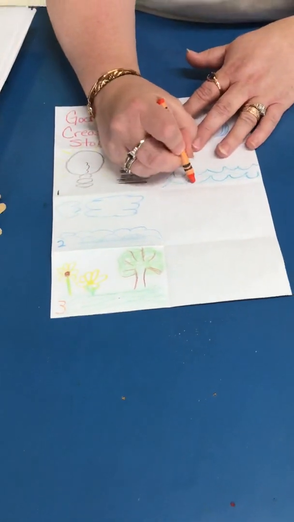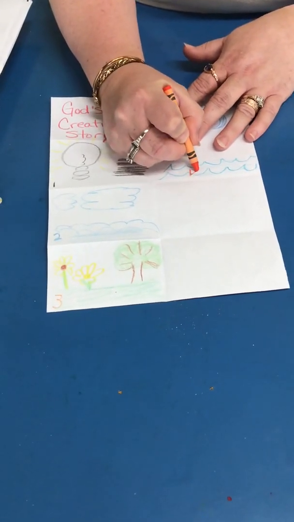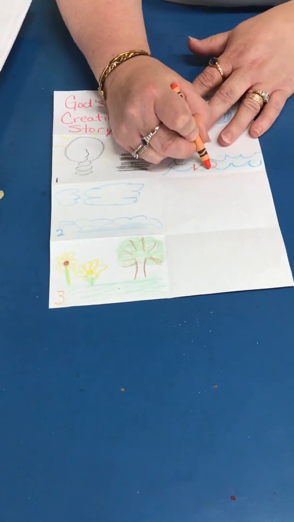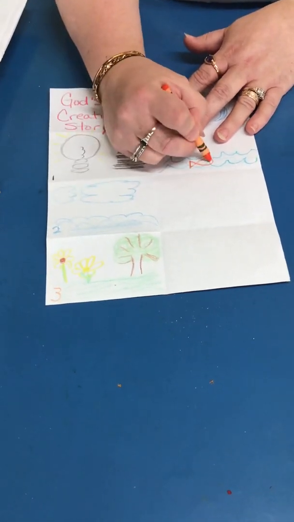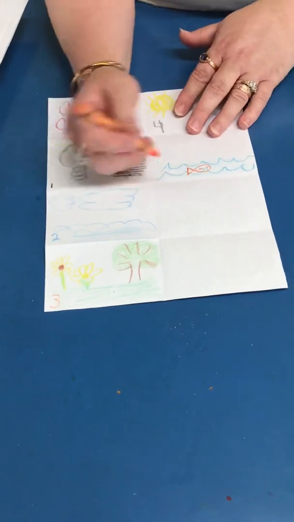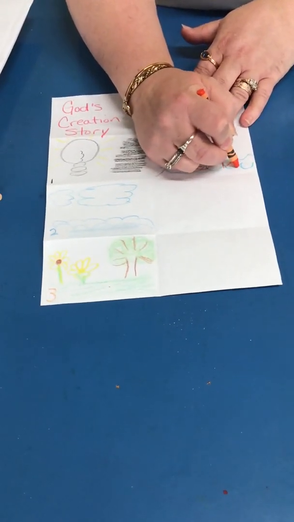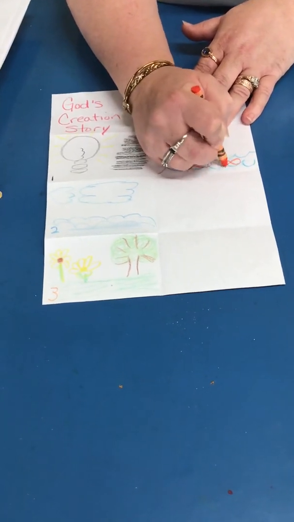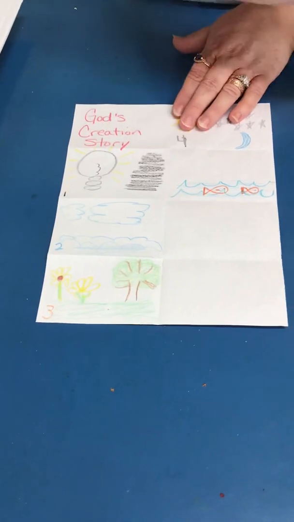Can y'all draw fish? I draw a line down, and then I go like this. It's almost making like an 8 with a flat top. Give a little fin there. Maybe he has a brother. We'll put his little brother over here. Okay? You can put any kind of fish in there that you want.